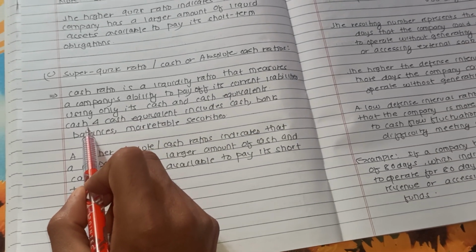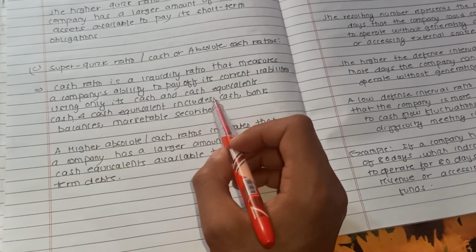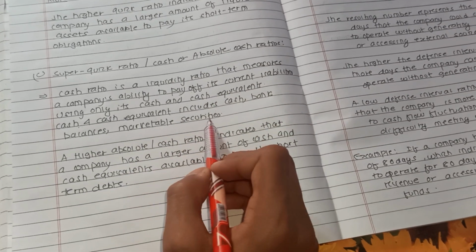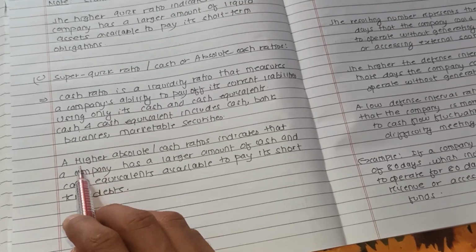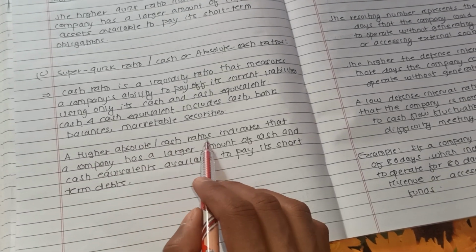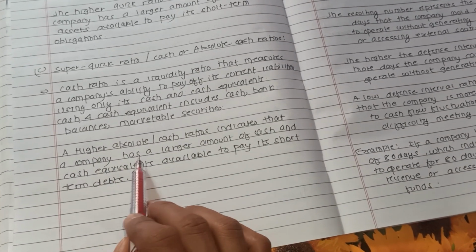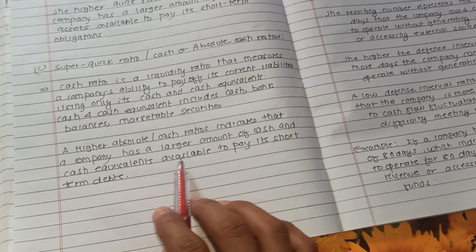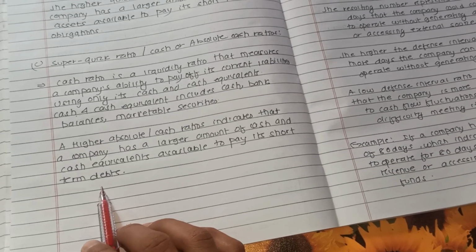What does cash and cash equivalents mean? Cash and cash equivalents includes cash, bank balance and marketable securities. A higher absolute or cash ratio indicates that a company has larger amount of cash and cash equivalents available to pay its short-term debts.